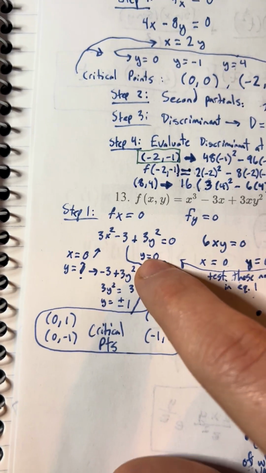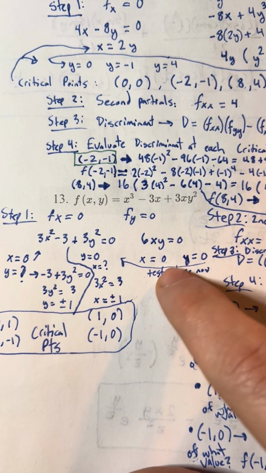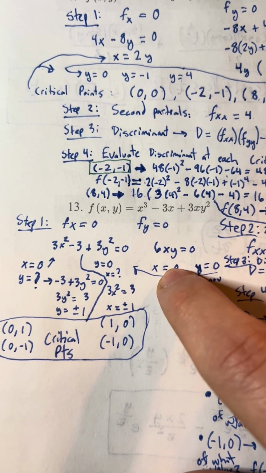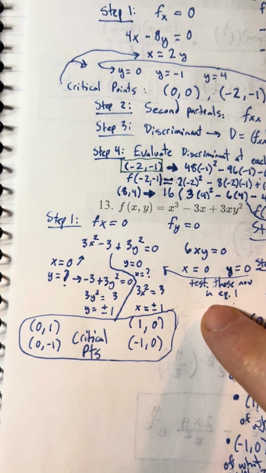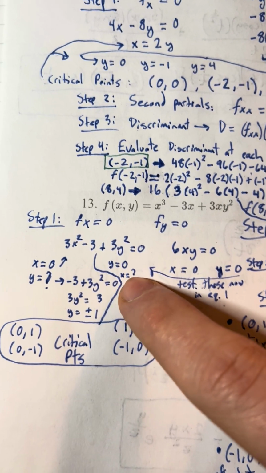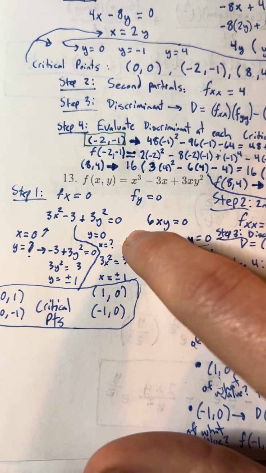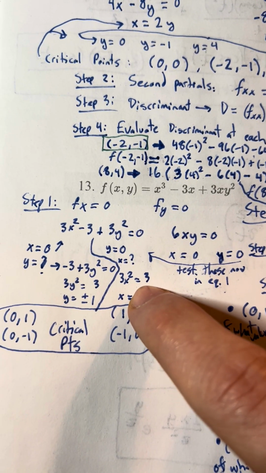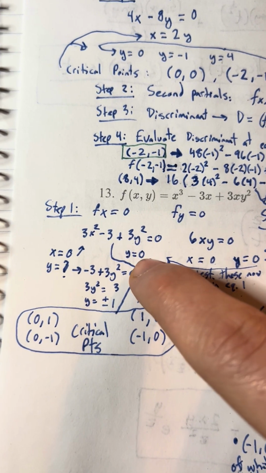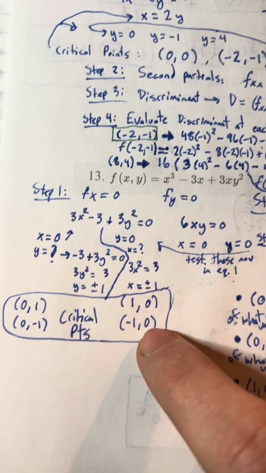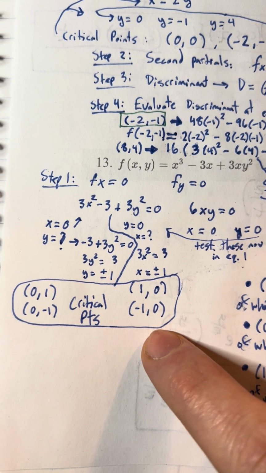Then you do the same by testing y equals 0, because remember, again, we didn't have the critical point at 0, 0, but we had x being 0 is going to be a critical point, and y being 0 is going to be a critical point. So then you test y equals 0. When you plug that into this equation, you get 3x squared minus 3 plus 0 equals 0. So 3x squared equals 3, which gives you x equals plus or minus 1. So now you had y was 0 and x was plus or minus 1, so you also have these critical points, 1 comma 0 and minus 1 comma 0.